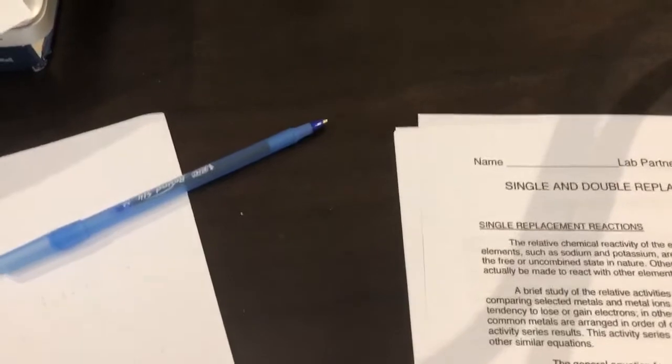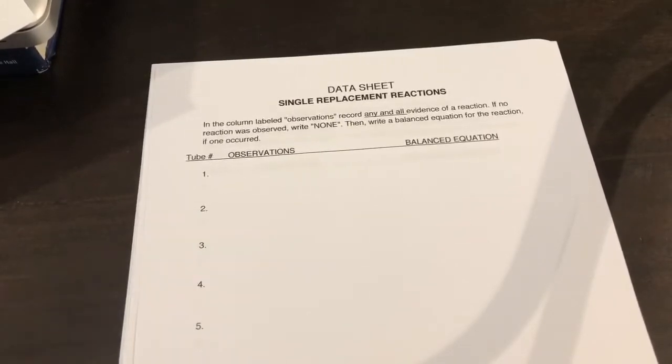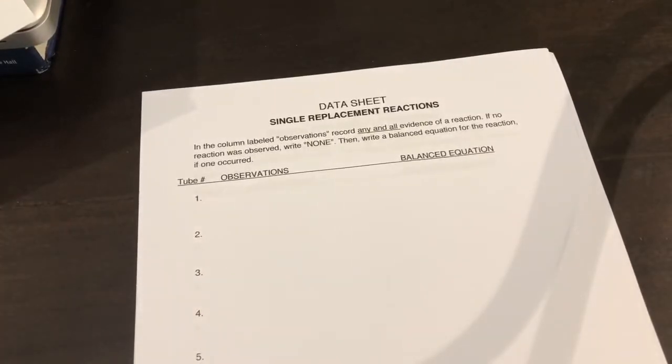Let me make sure it flipped. Okay, so stepping through a few of these reactions with you, I'm going to do most of it with you. This is also really good practice for your upcoming test over chemical reactions. Okay, so I'm going to work on the single replacement. I'm going to work 1 through 5 and number 8.